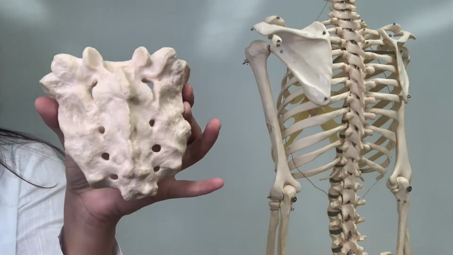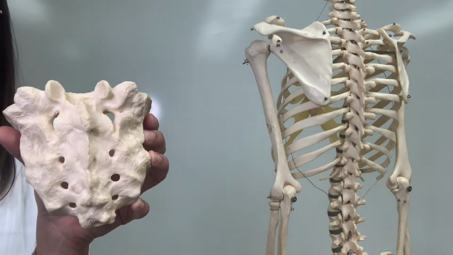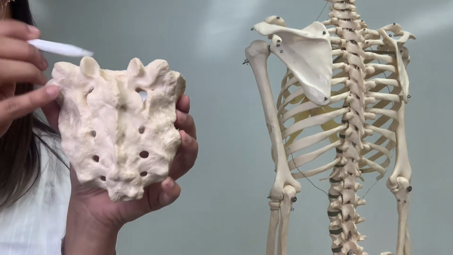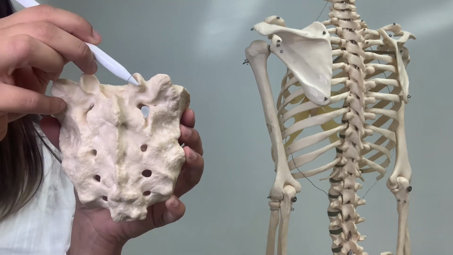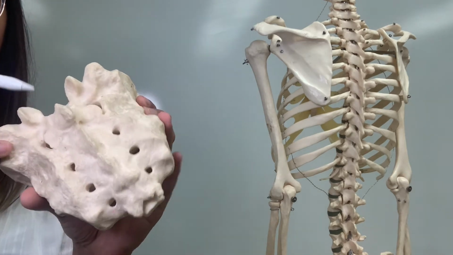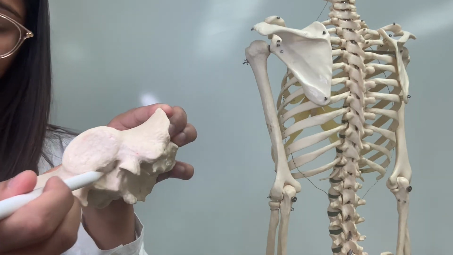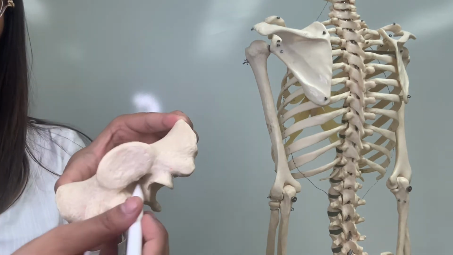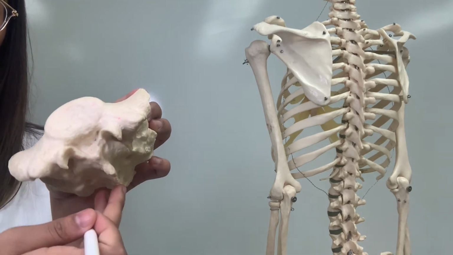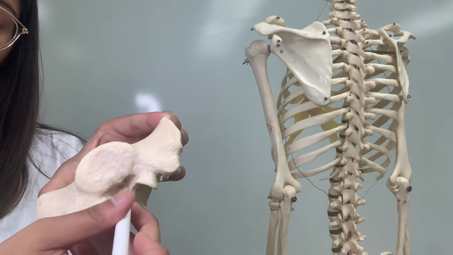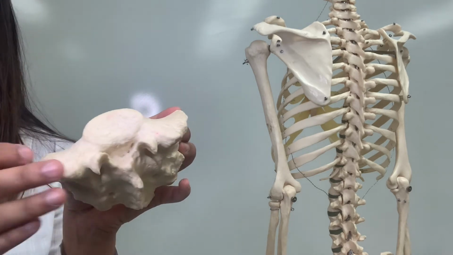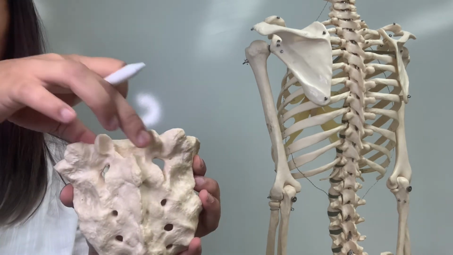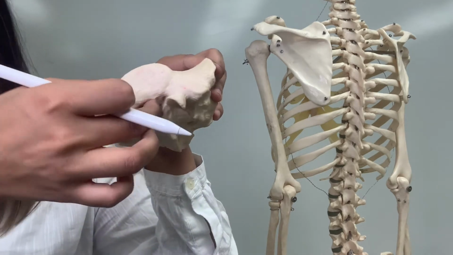If we look at the posterior side, once again, it's very irregular. We have these facets again in your sacrum, and these are called your superior articular processes. This should be a hole, but it's not in this particular bone, but all of this would be your sacral canal, and this is where the end of your spinal cord is. It's called the cauda equina, the end of your spinal cord. So we have the superior articular processes and your sacral canal.